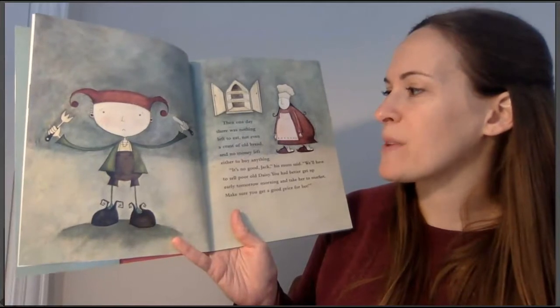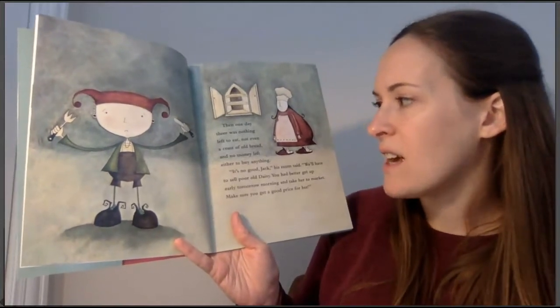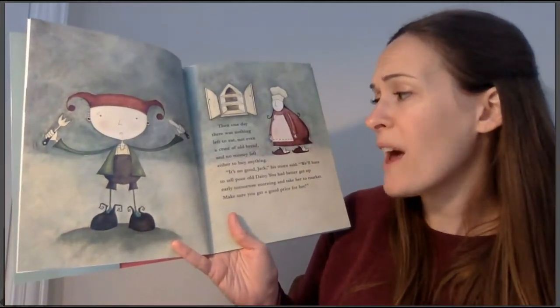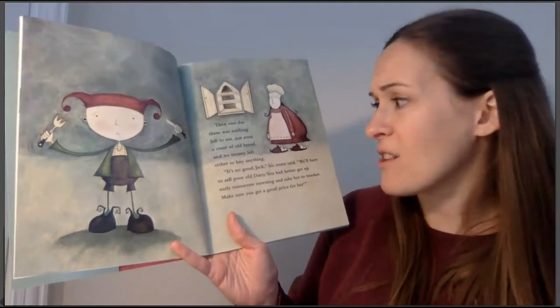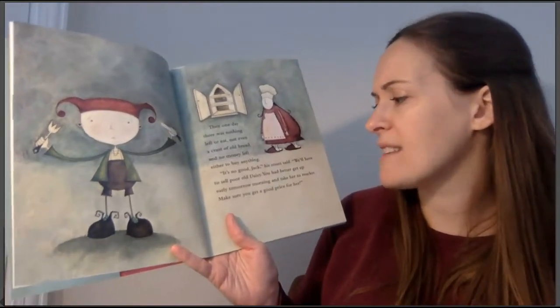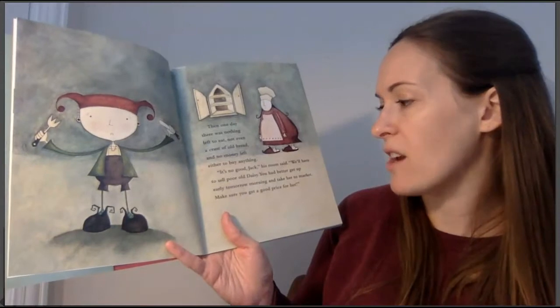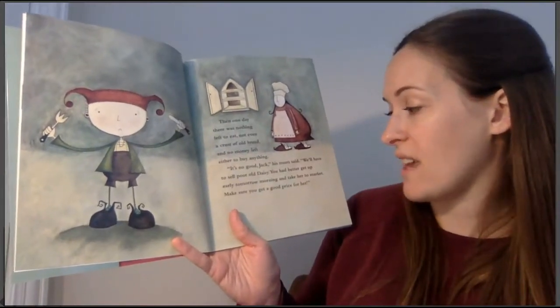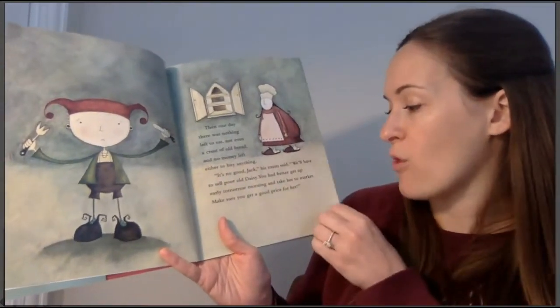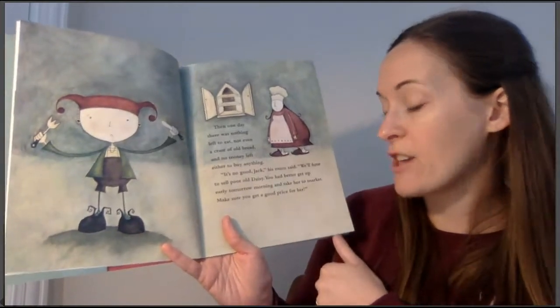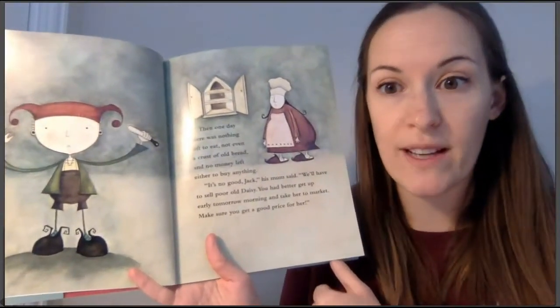Then one day there was nothing left to eat. Not even a crust of old bread. And no money left either to buy anything. "Ugh, it's no good, Jack," his mom said. "We'll have to sell poor old Daisy. You had better get up early tomorrow morning to take her to market. Make sure you get a good price for her."